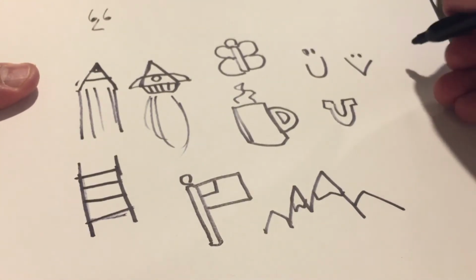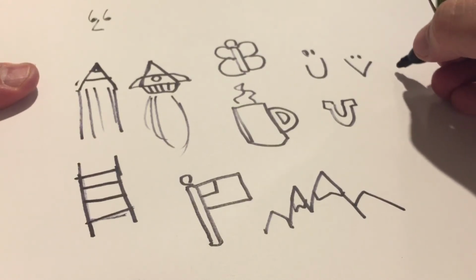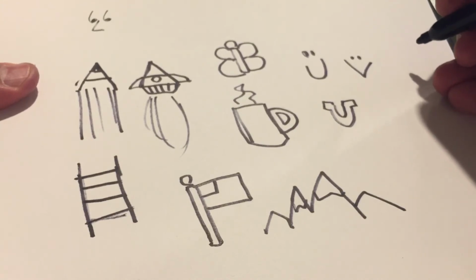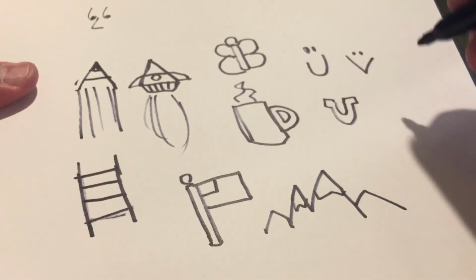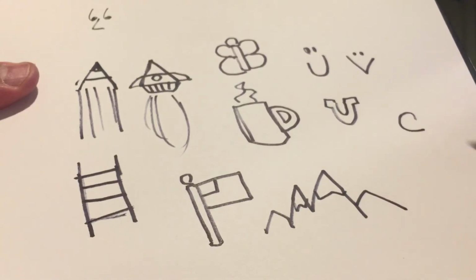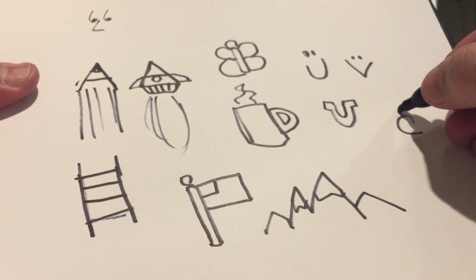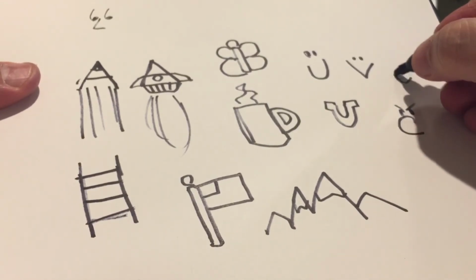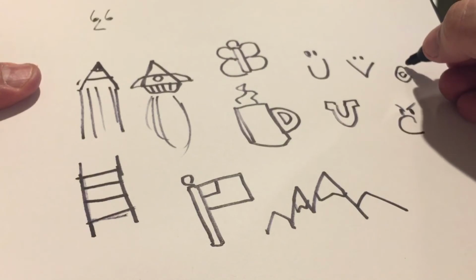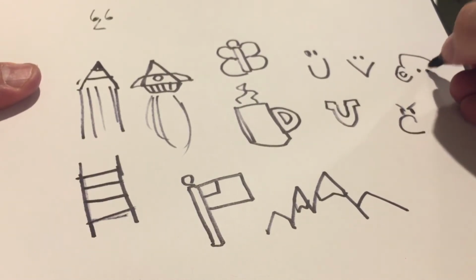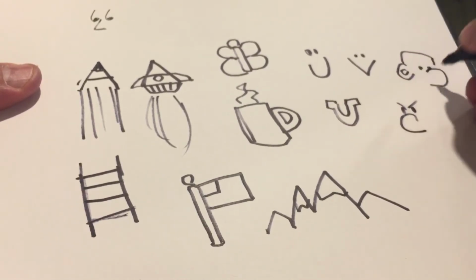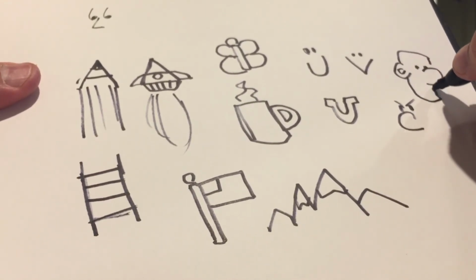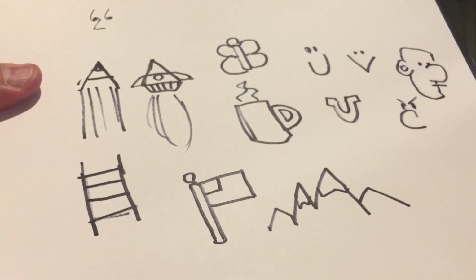Or, I could also do the same thing with, let's take a letter C. Now, a C could be turned into somebody's nose, or I could take a C and make it somebody's ear. Then I put a backward C here, and then here I put the letter G. And just draw a line there.